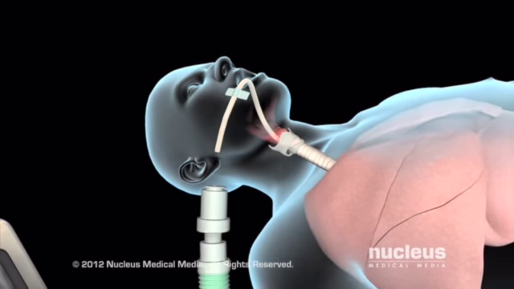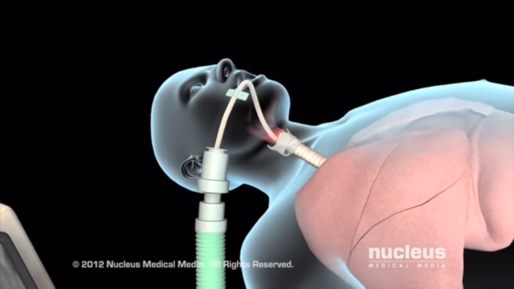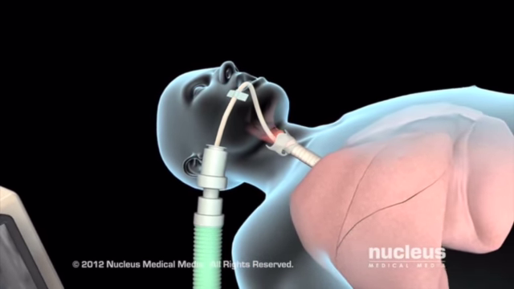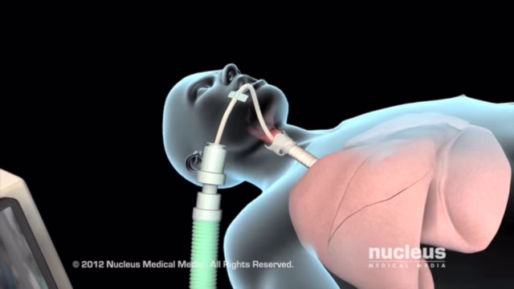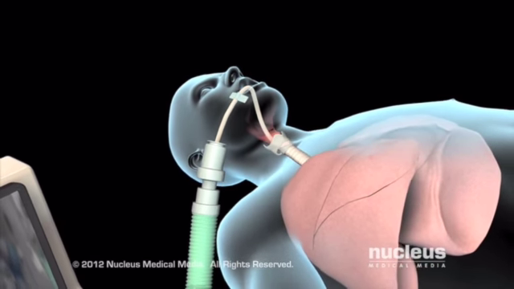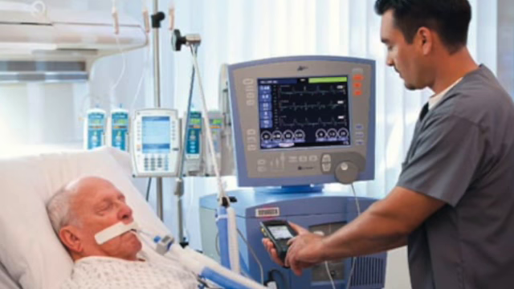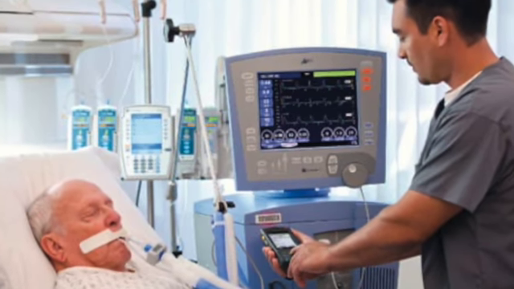Depending on the condition of the patient determines the type of ventilator. There are non-invasive ventilators, in which the patient wears a mask that fits over the nose and mouth and the air blows into the lungs. And there are different types of invasive ventilators with the tube.